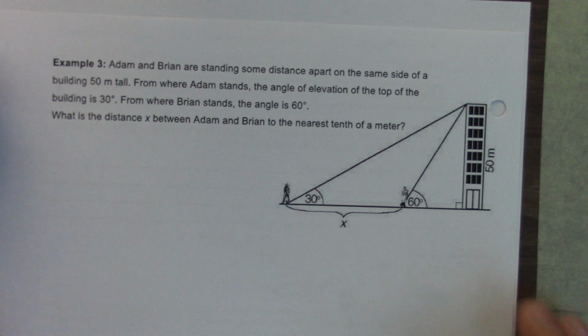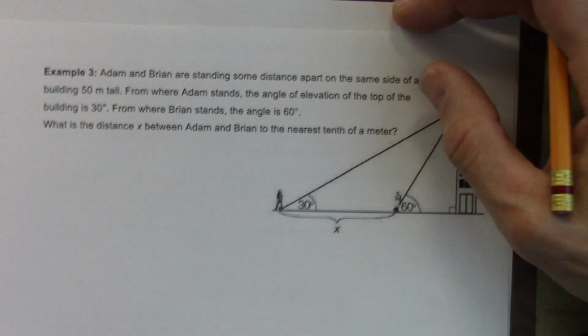All right. Where were we? Cat in the barn. No, we're on example 3. I've got 6 minutes. I can do it.